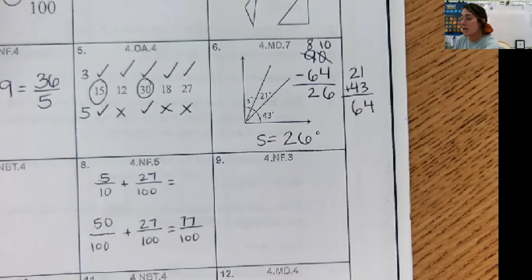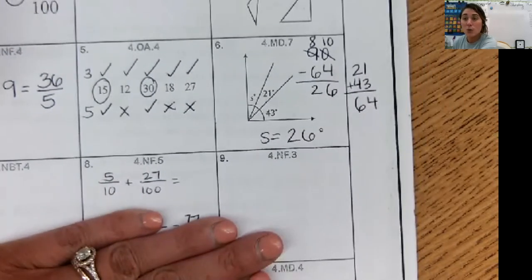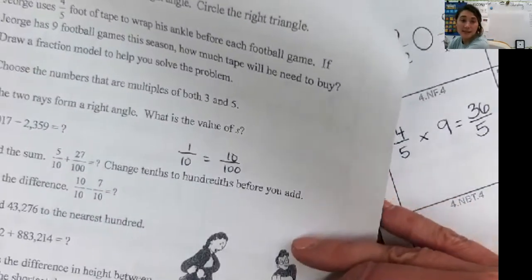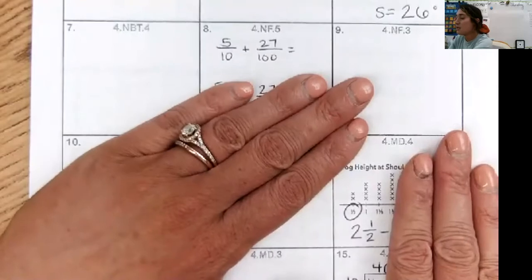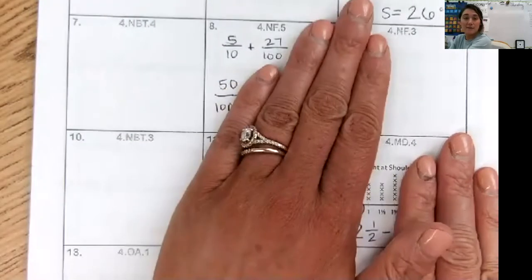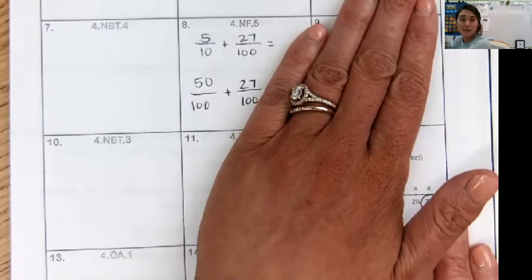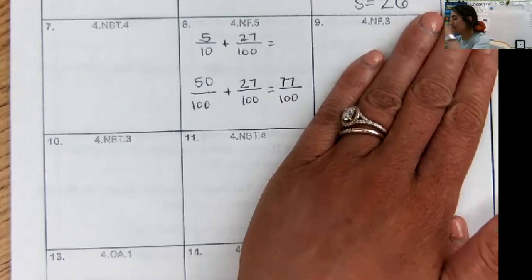On number 8, I have 5/10 plus 27 hundredths. Well, remember that 1/10 is equal to 10 hundredths. It says to change the tenths to the hundredths before we add. So when I change 5/10 to hundredths, I actually get 50 hundredths. Then I'm adding 27 hundredths, and I get a total of 77 hundredths.